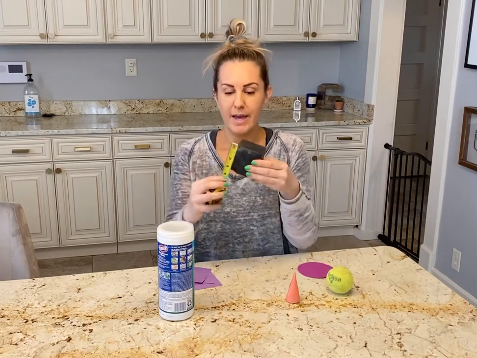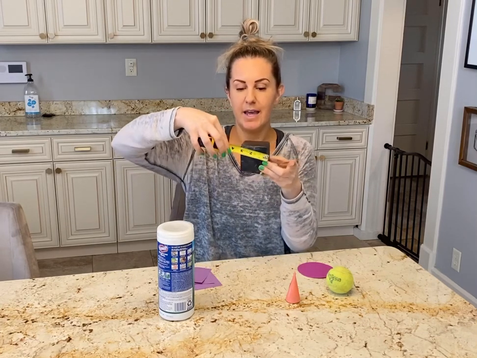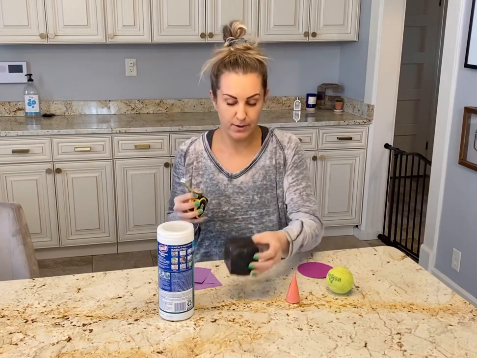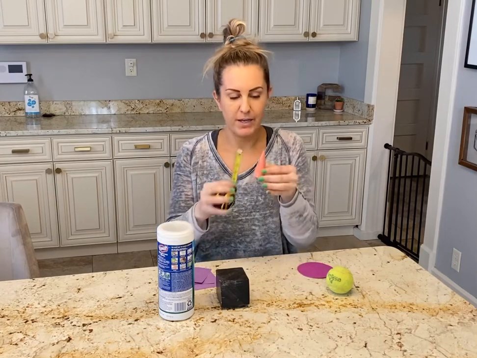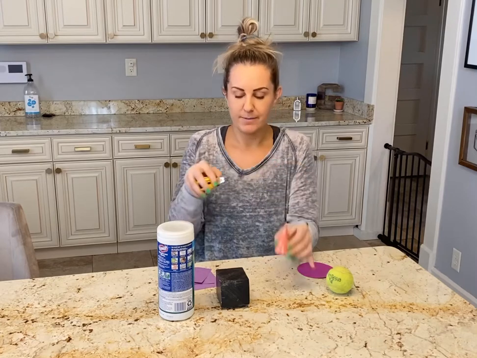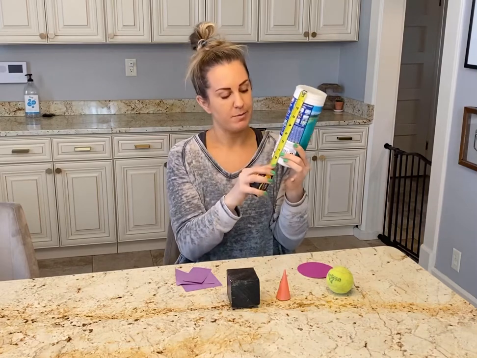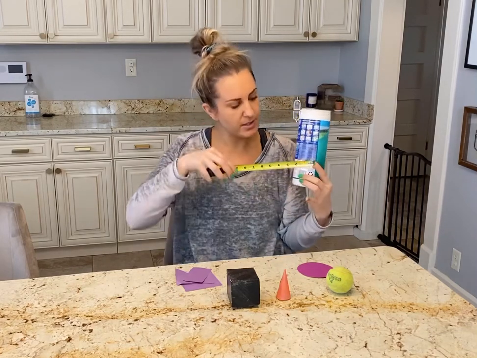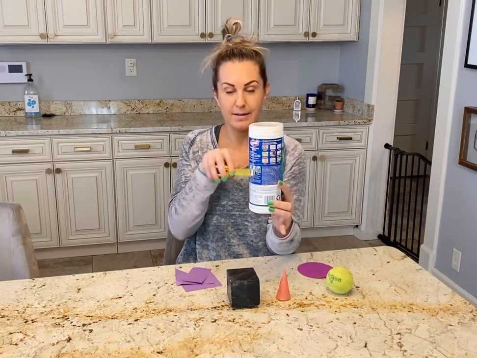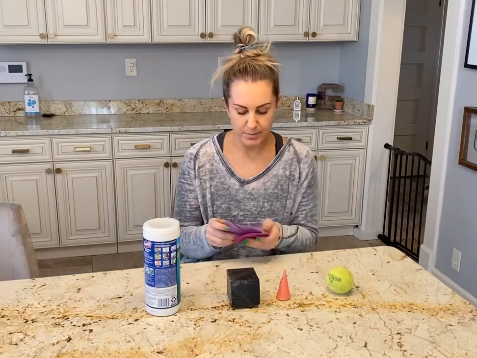Same with my cube. I can measure it from top to bottom, side to side, and also front to back. There's my 3 dimensions for my cube. And same with my cone, top to bottom, side to side, and front to back. As well with my cylinder. I can measure it from top to bottom. It's about 8.5 inches. Side to side, it's about 3 inches. And from front to back. So that was a little review about 3D shapes.